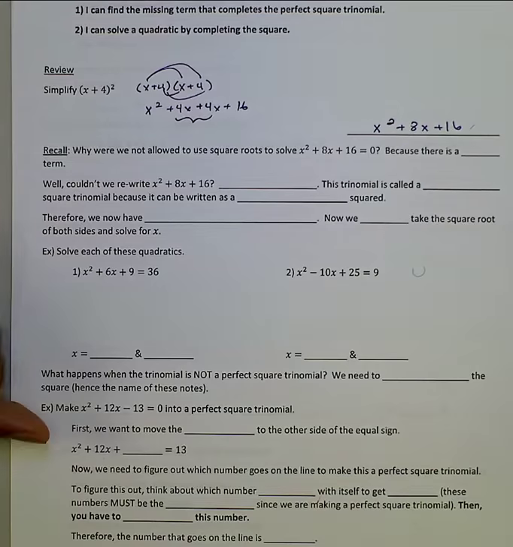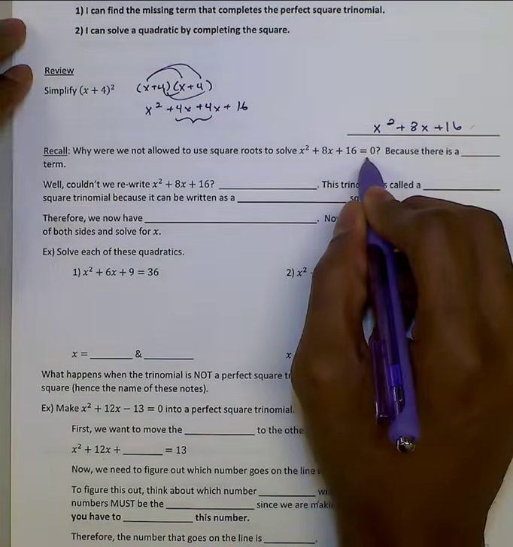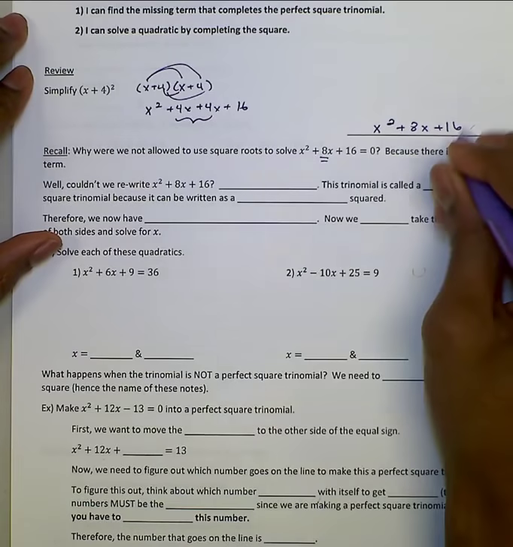Okay. So last time we talked about solving quadratics by square roots, and remember we were not allowed to use square roots to solve x squared plus 8x plus 16 equals 0. We couldn't do that because there is a b value or b term. Okay?